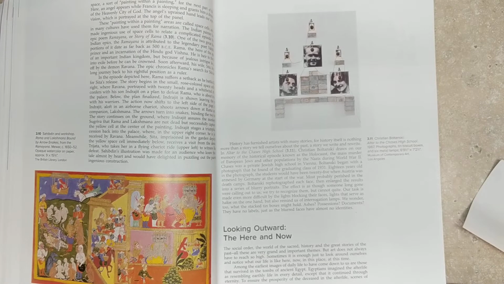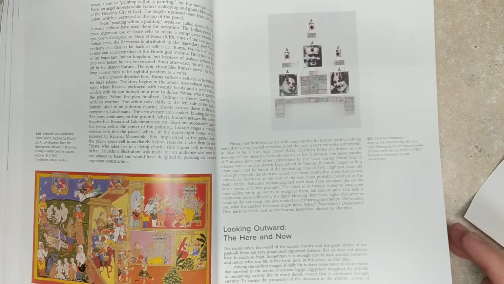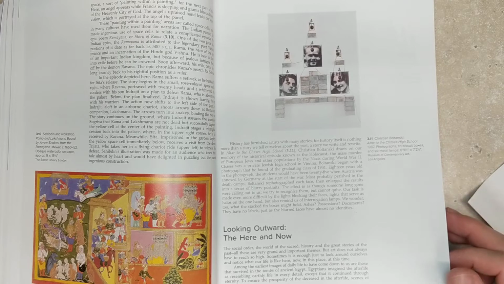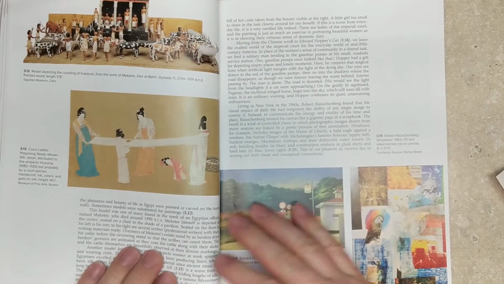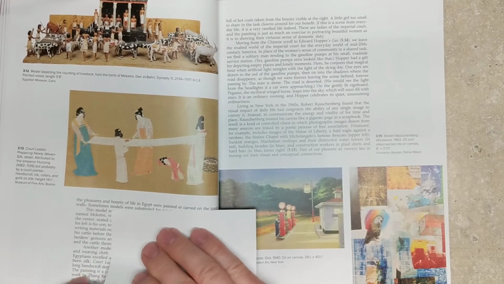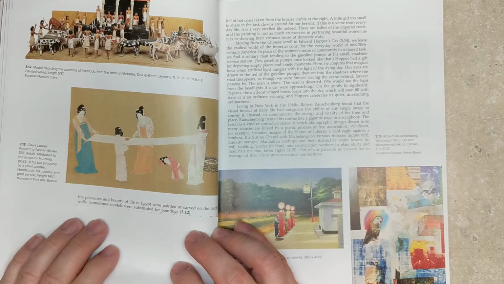Among the earliest images of daily life to have come down to us are those that survive in the tombs of ancient Egypt. Egyptians imagined the afterlife as resembling earthly life in every detail, except that it continued through eternity. To ensure the prosperity of the deceased in the afterlife, scenes of the pleasures and bounty of life in Egypt were painted or carved on the tomb walls.